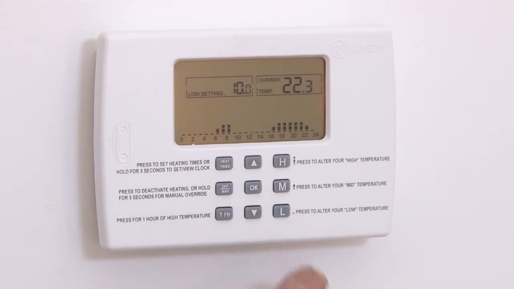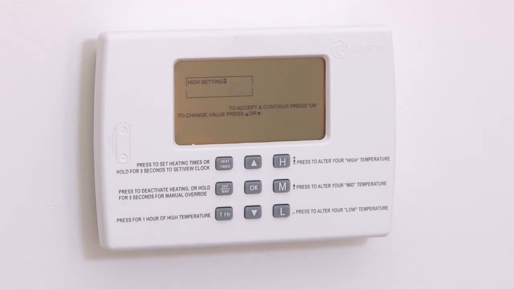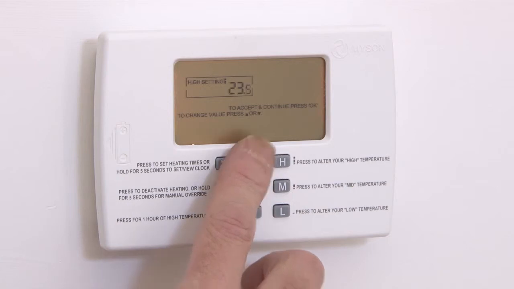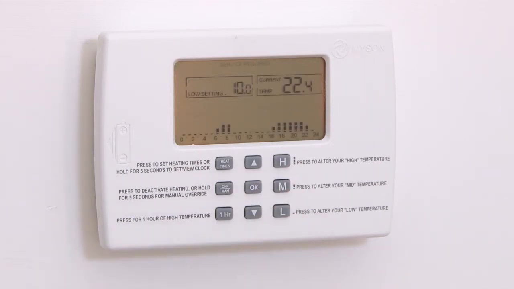Press the button indicated with the M and use the up and down keys to adjust the temperature before confirming with OK. Press the button indicated by the capital H to adjust the high setting, which is the temperature you'd like whilst you're at home, such as during the evening. Again, use the up and down arrow keys to choose the required temperature. When you confirm this with the OK button, your 3 temperatures have been stored.